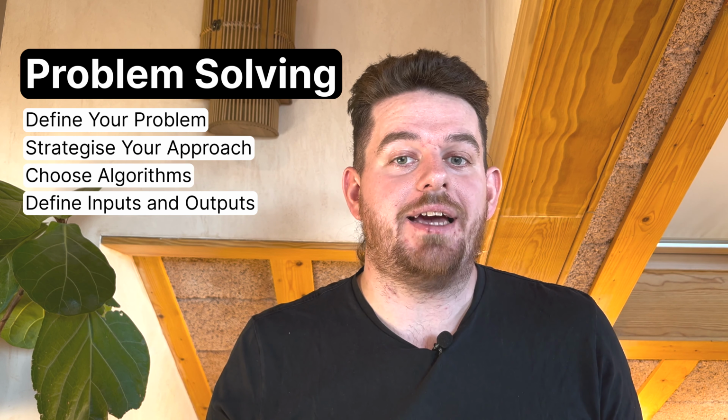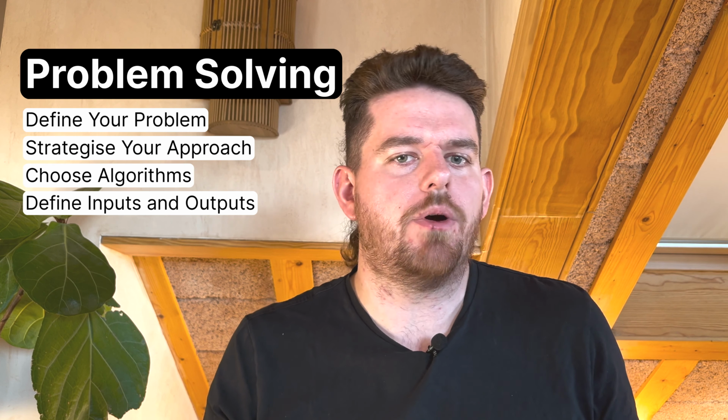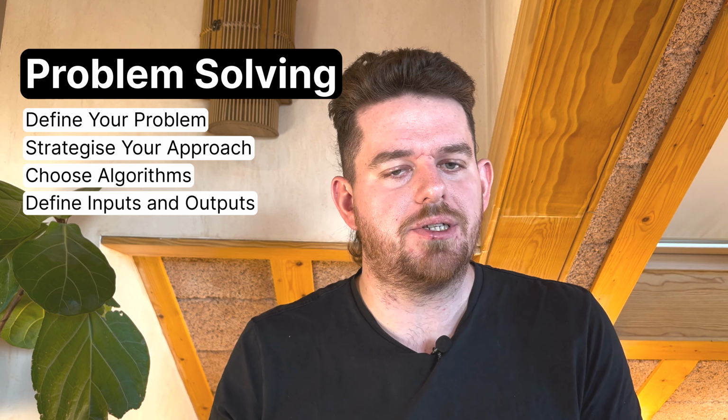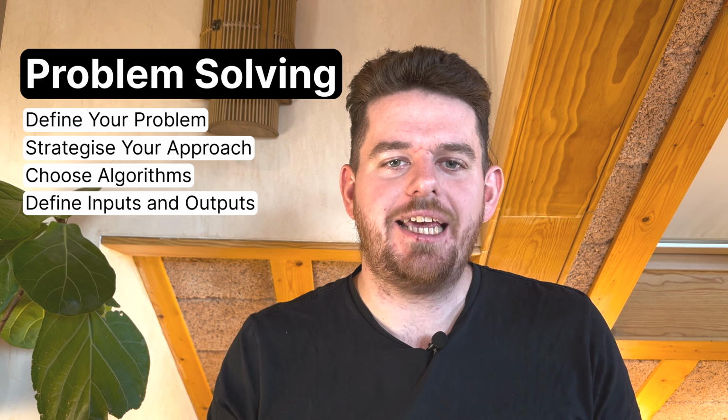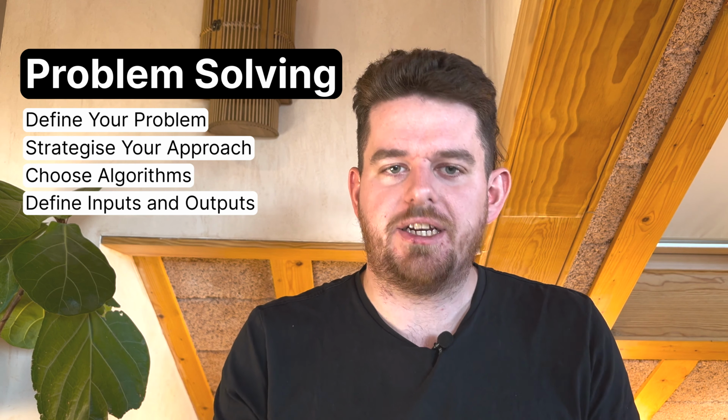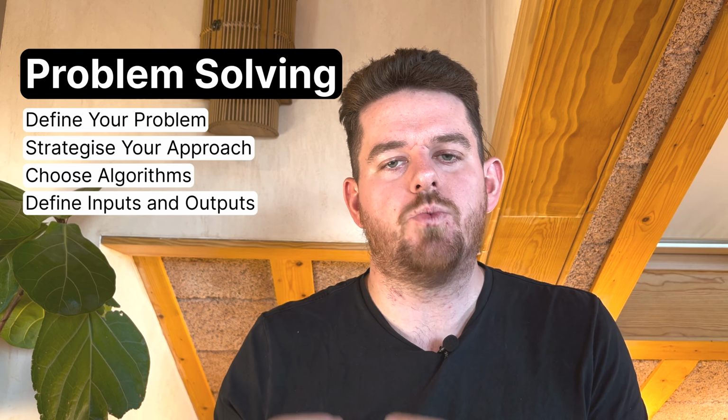We then need to think about expected outputs. What should our program produce when it's given these inputs? In essence, successful problem solving in software engineering is a meticulous process of understanding, strategizing, and implementing solutions with precision.